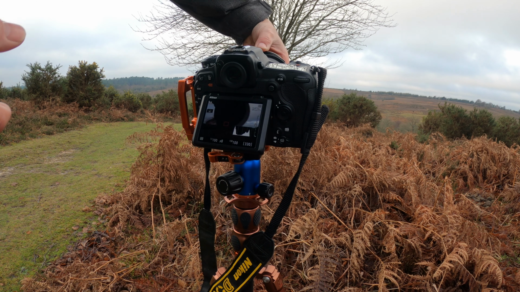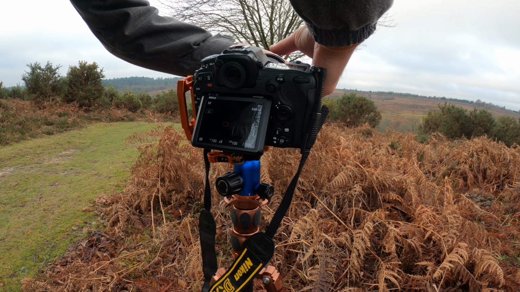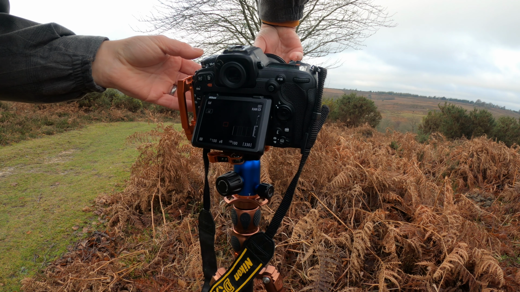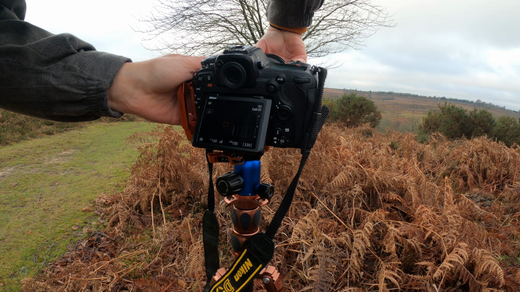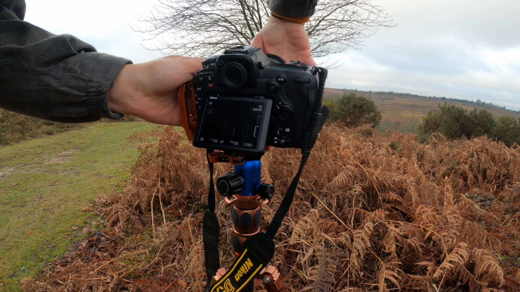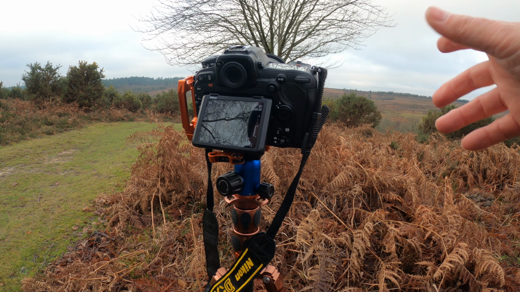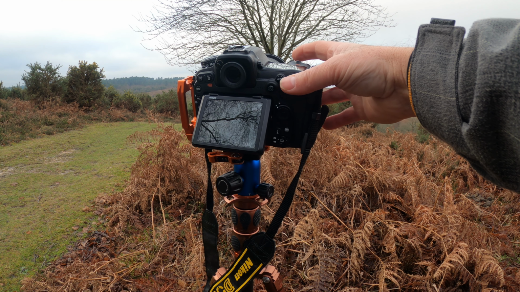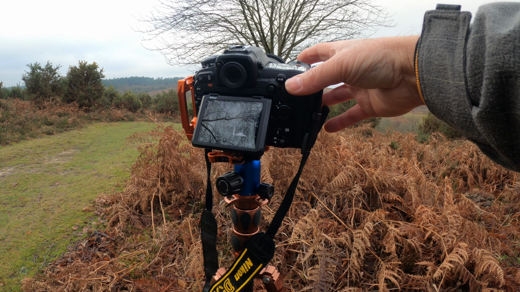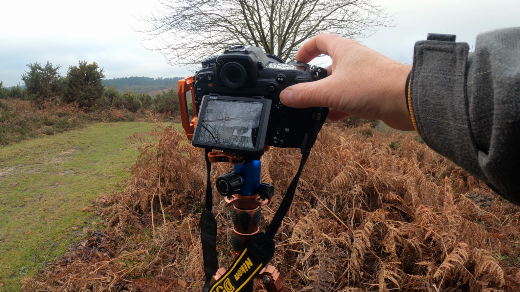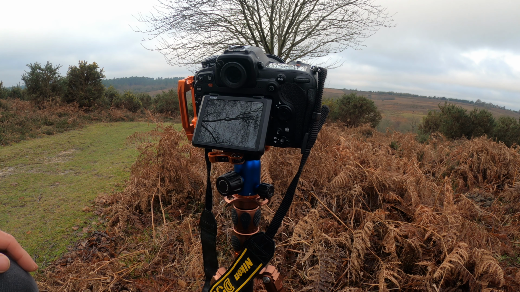Then I'm going to put my 10 stop on, fiddly with cold hands, very fiddly. And obviously you can't see anything in the back now, so then I'm just going to turn it up to 30 seconds and just let the filter do its thing.